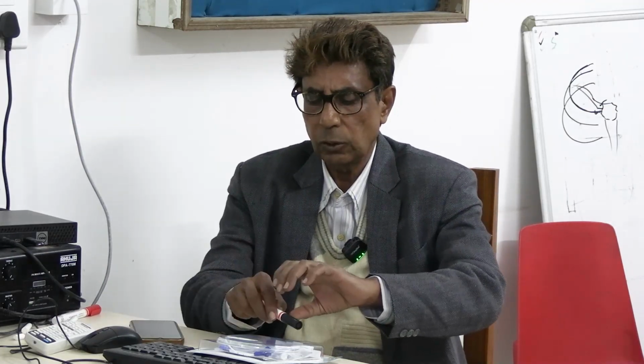Corkscrew movement. Again and again corkscrew movement. Introduce, again withdraw, again introduce. But the guide wire should be in place. You should not lose the guide wire, and the end of the guide wire should be outside. Otherwise, if the whole guide wire is introduced, then you have to go for surgical removal of the guide wire.